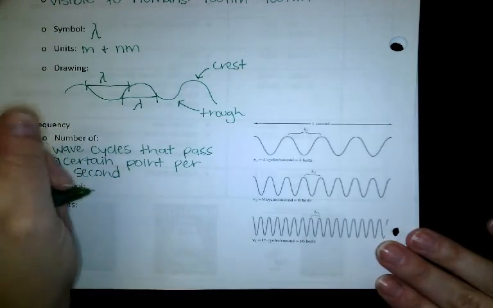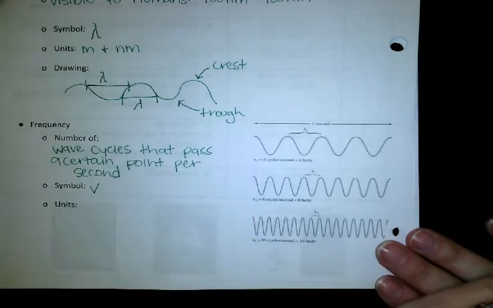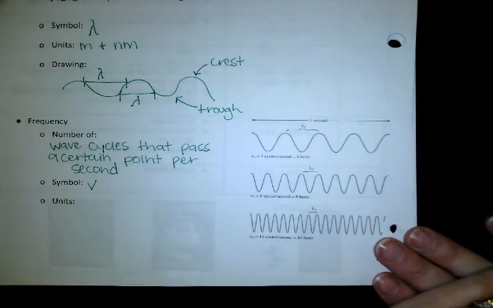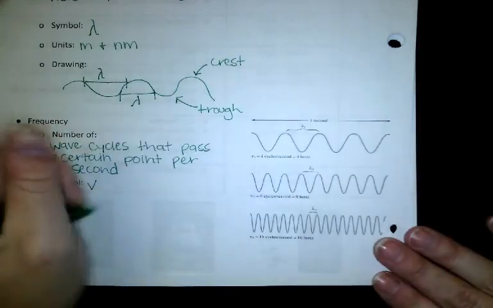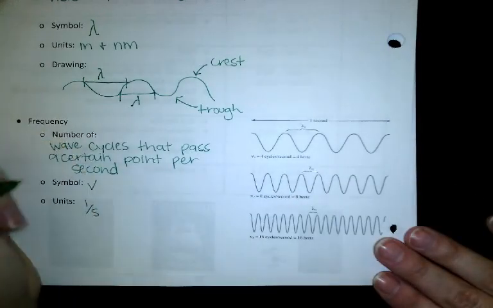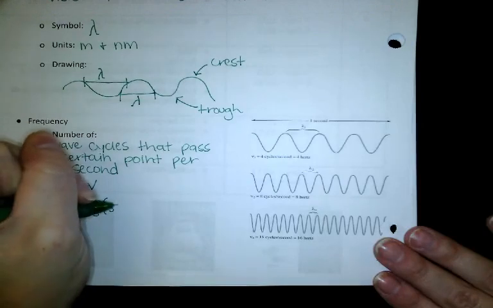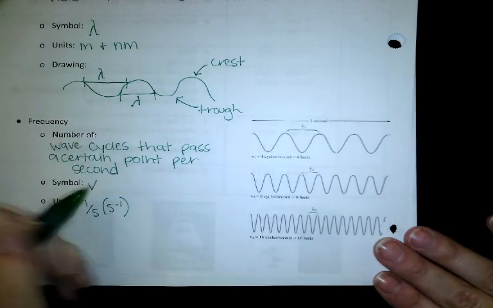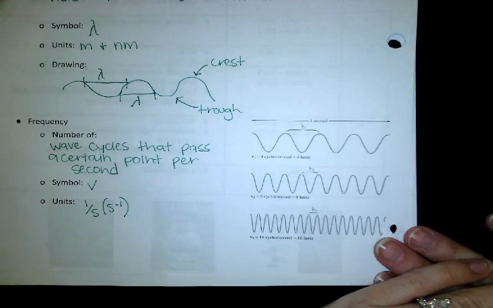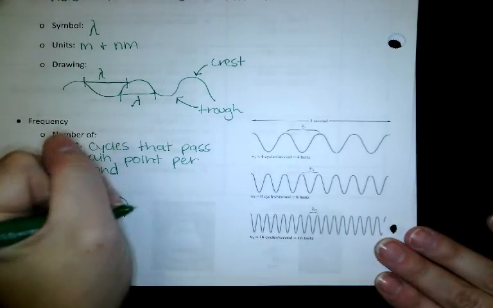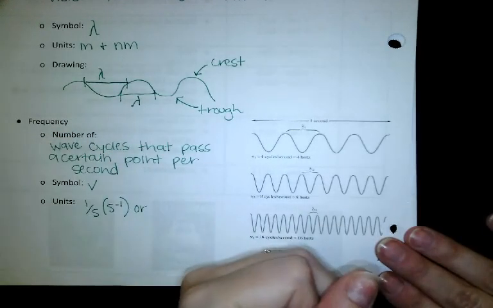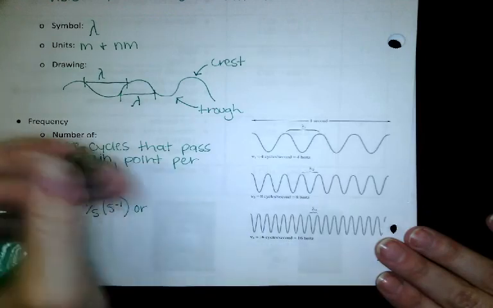So the frequency symbol is just a V, okay? And the units for frequency are 1 per second, or 1 over second, or another way of saying it is second to the -1. Anything that's raised to the -1 means 1 over. Or another way of measuring, or the units of frequency, is going to be hertz.